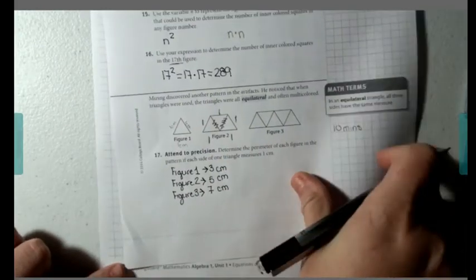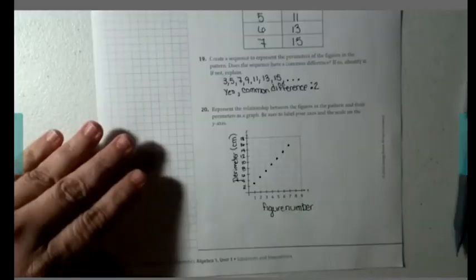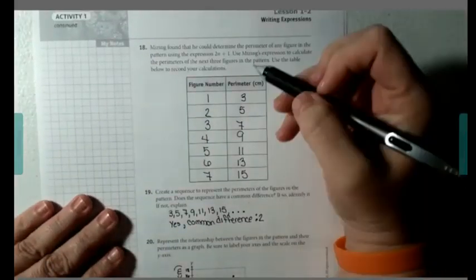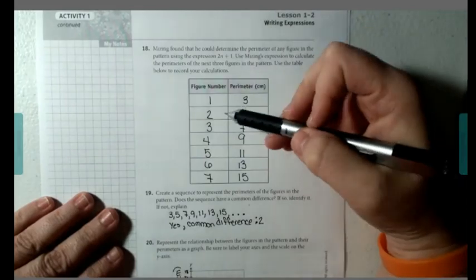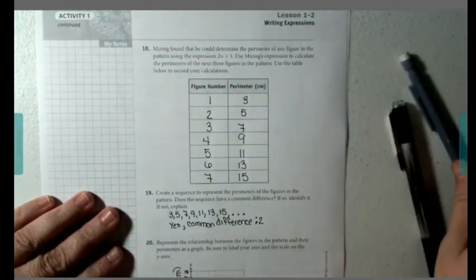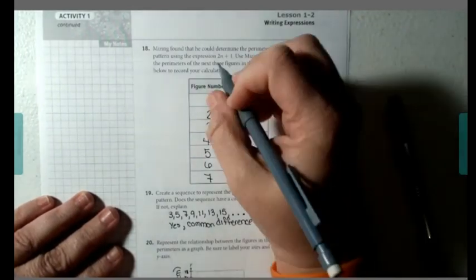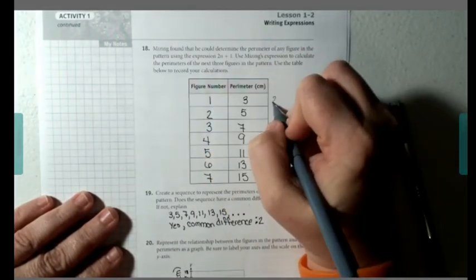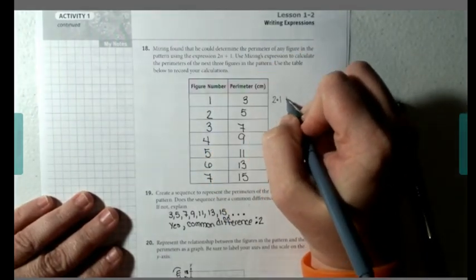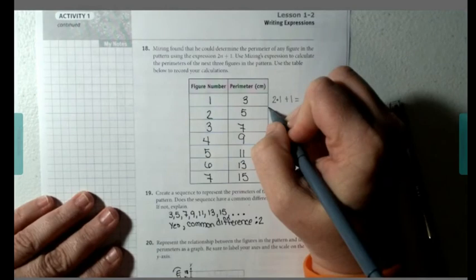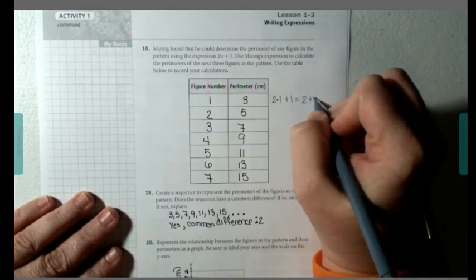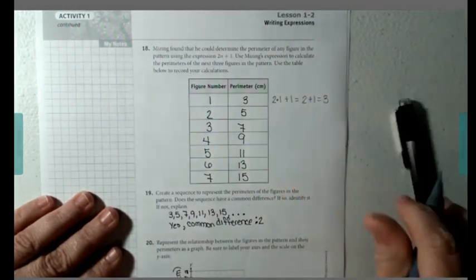It says over here in question 18 that he uses the expression 2n plus 1. Well, let's just take a look. Does that work for the problems we already did? Well, I got 2 times 1 plus 1. Well, 2 times 1 is 2, plus 1 is indeed 3.